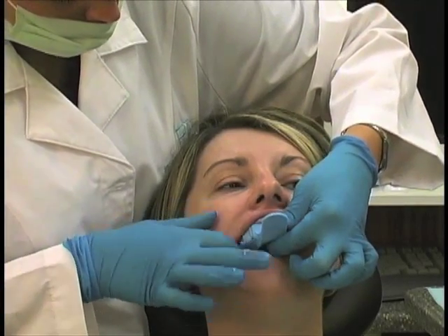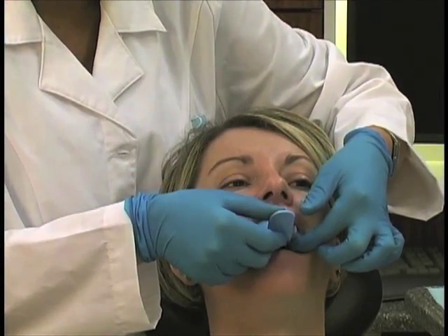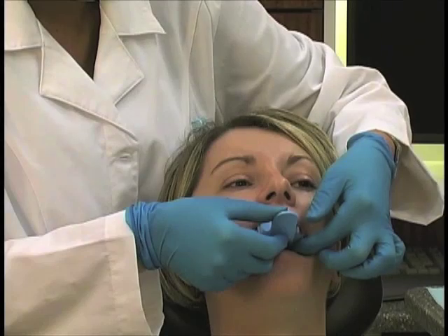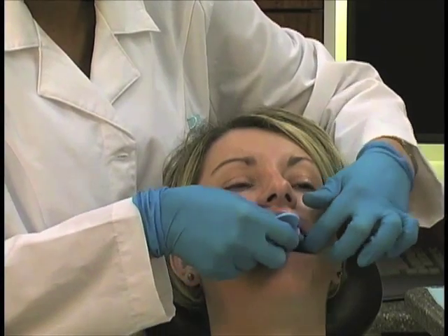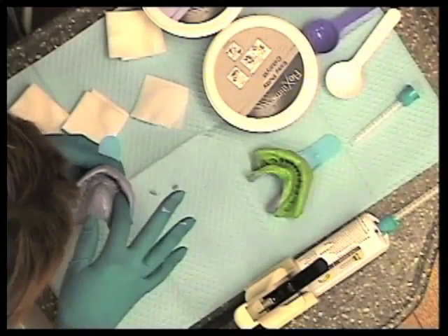And again, all we're trying to do here is create that custom tray. We'll wait our 20 to 30 seconds for it to get flow where it needs to flow. And we can pull that right out of the patient's mouth. And again, the same thing.